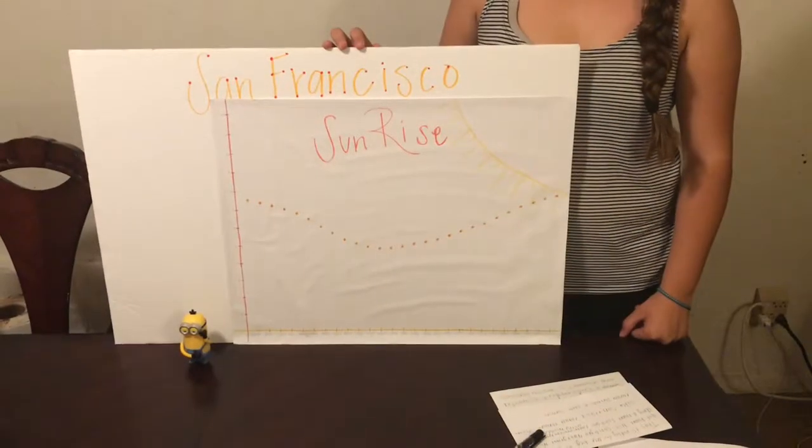Visibility of sunlight over an entire year in a certain city is also an example of harmonic motion because during different seasons, different hemispheres are exposed to different amounts of sunlight. Our city is San Francisco.